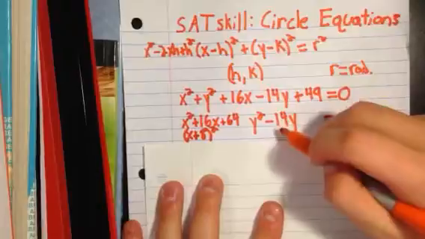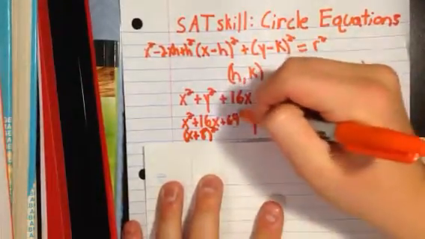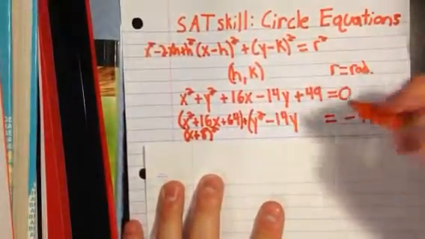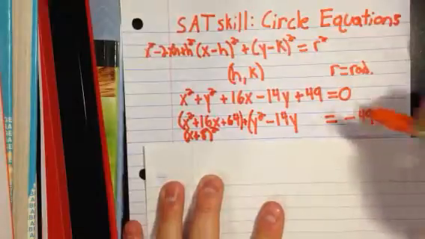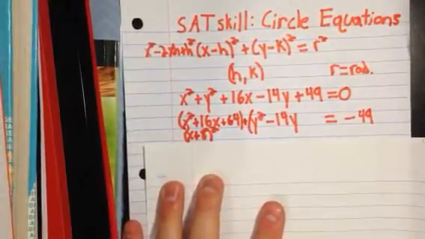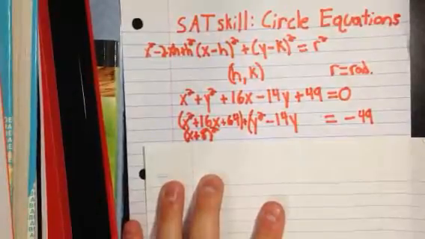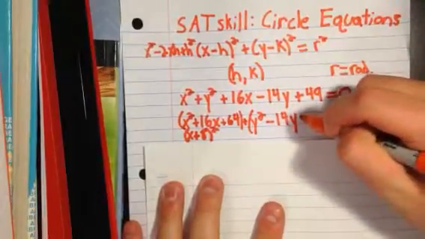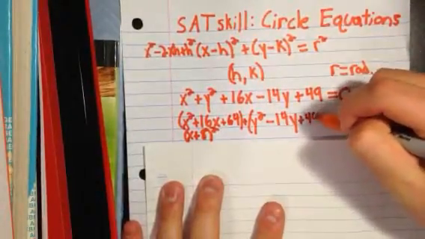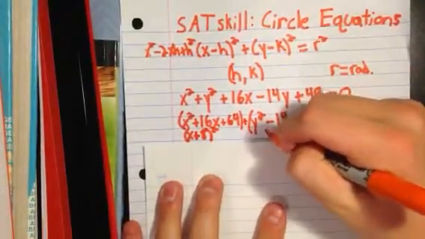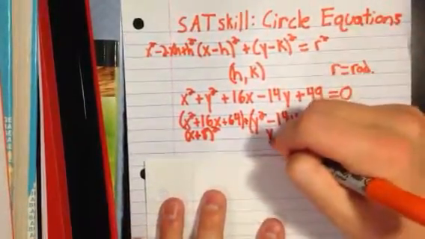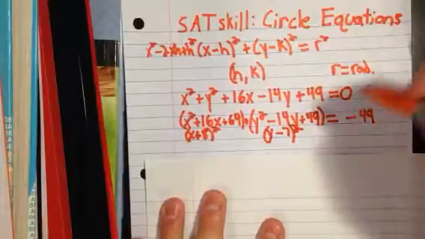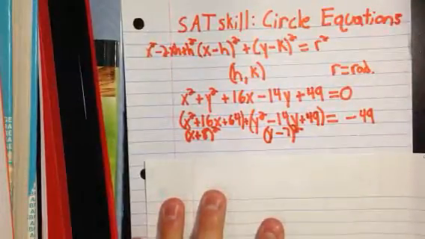Now over here, I have y². Let me just draw the parentheses there just to show that they're separate. Here I have y² - 14y. Now if I divide negative 14 by 2, I get negative 7. If I square negative 7, I get positive 49. So I can add 49 onto here. Now my perfect square will be (y - 7)².